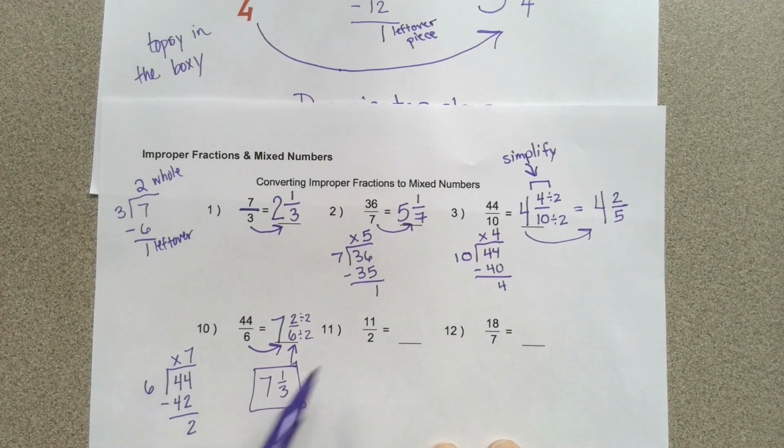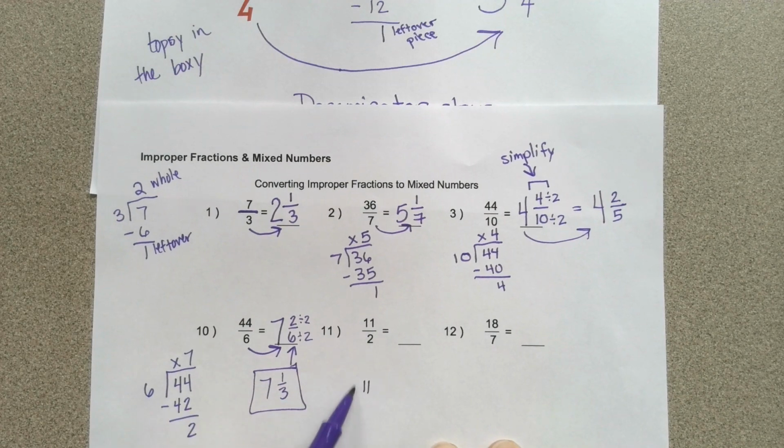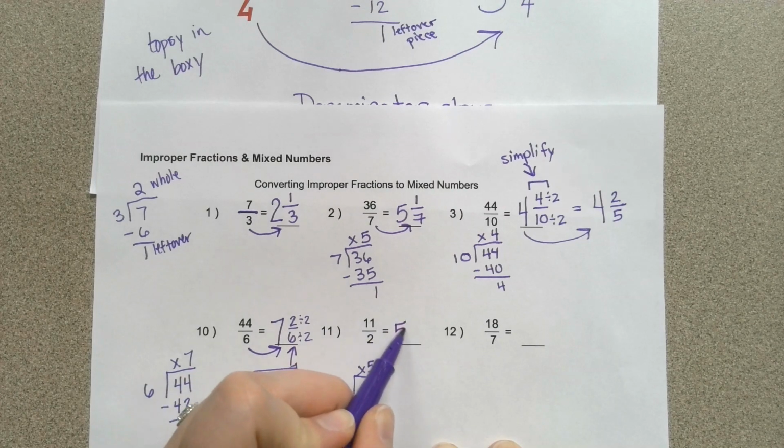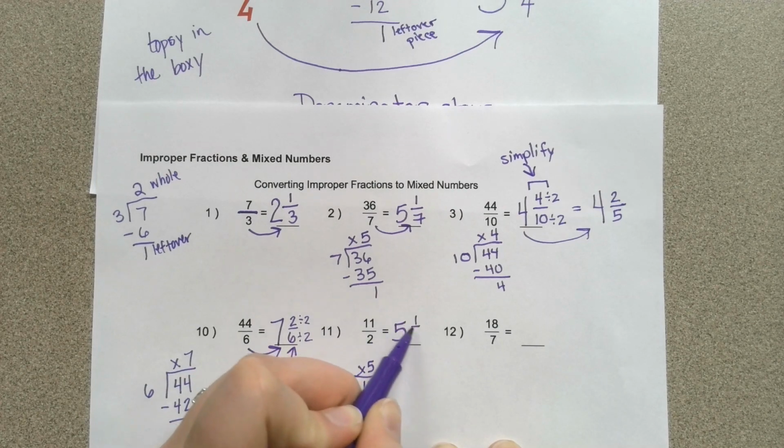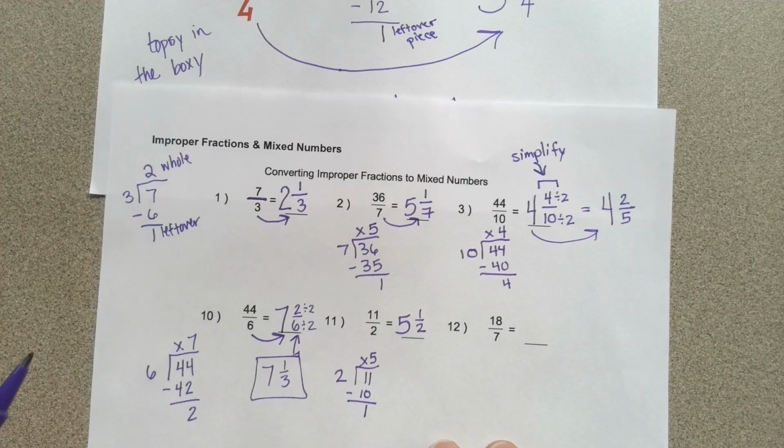For number 11, topsy in the boxy, 11 divided by 2. It doesn't go into 1, but it goes into 11 5 times, which gives us 10. 5 times 2 is 10, 1 left over. 5 and 1/2 as our answer.